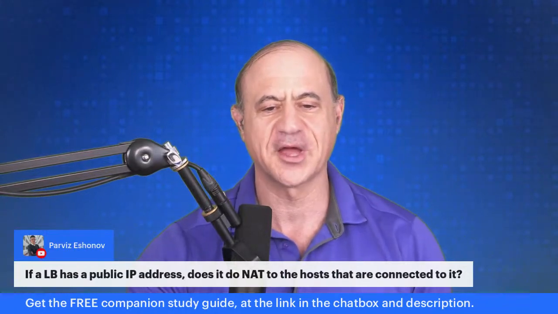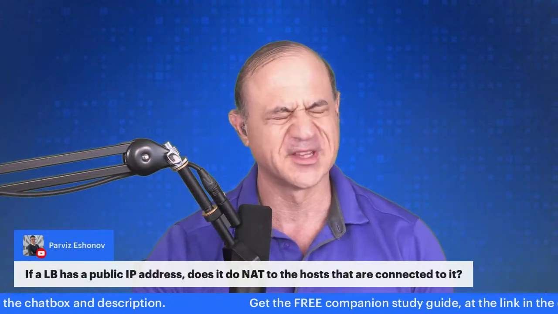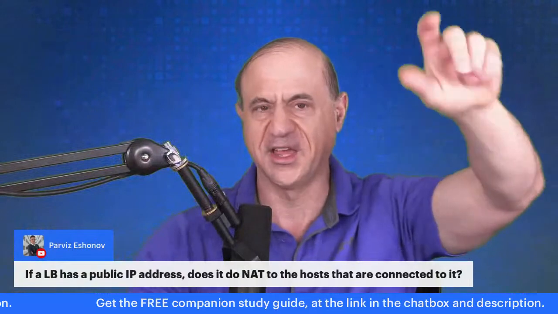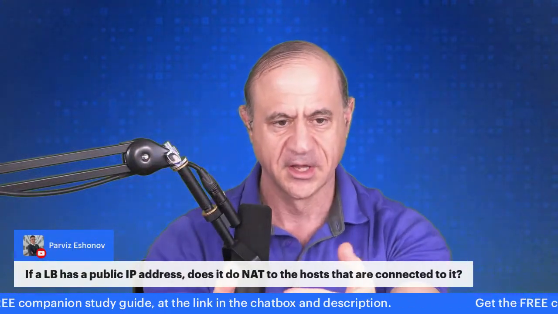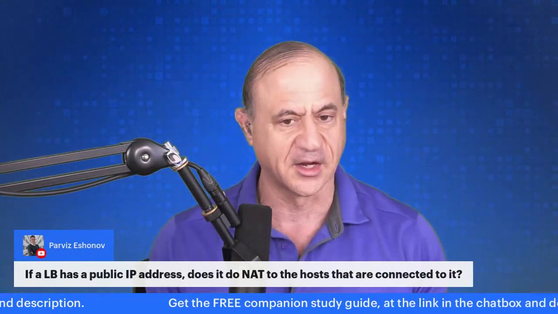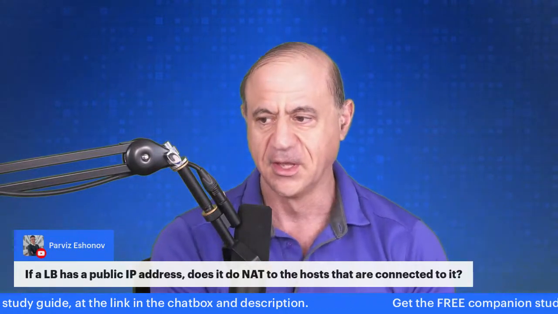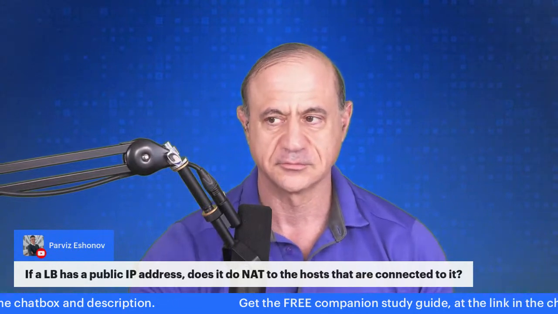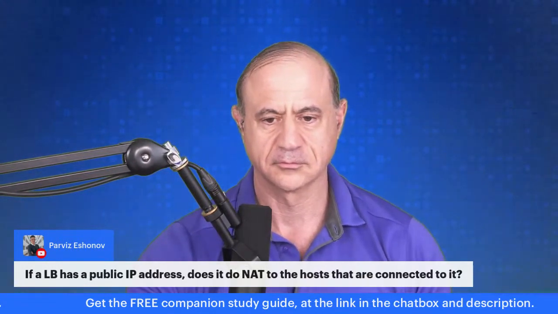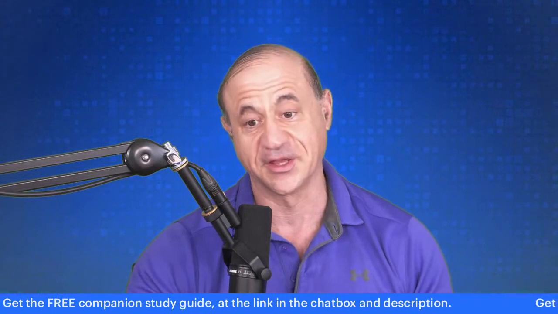If a load balancer has a public IP address, does it NAT? So exactly what's going on, Parvi, is very well thought. Let's say you've got a load balancer, and the edge of it has that public IP address, and now you have 100 clients behind that load balancer. The load balancer is effectively NATing, or translating, those private addresses into a single address when it goes out and is seen by the rest of the world. So yes, it's actually doing some form of NAT. But not all load balancers necessarily have to be doing that, based upon the way you would set them up. But generally speaking, yes, they're doing that.